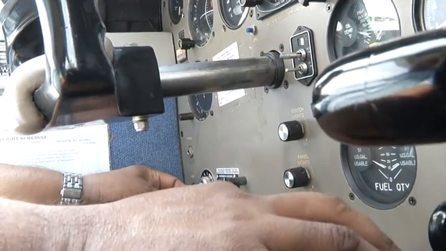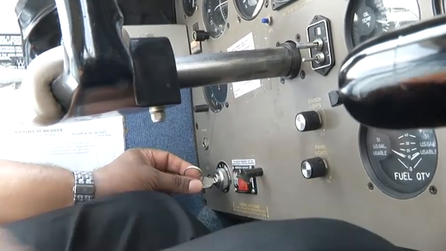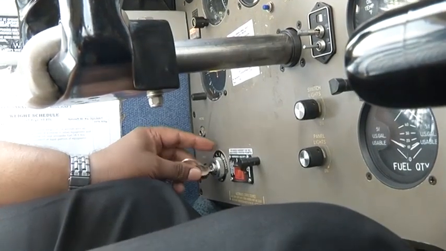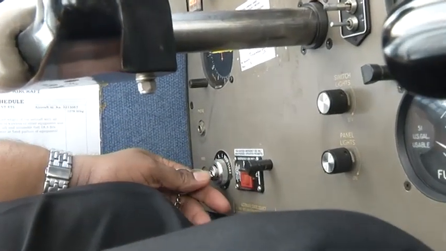With the engine primed, now I'm going to start the engine. Now you can look at this ignition key. At the moment it is in the off position. Now I'm going to put it in the start position.